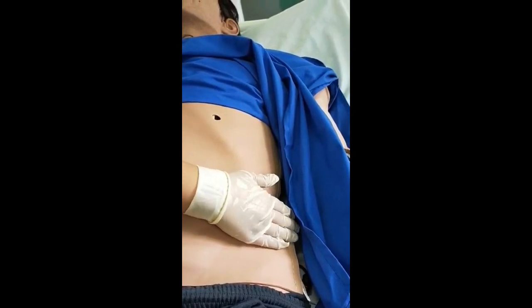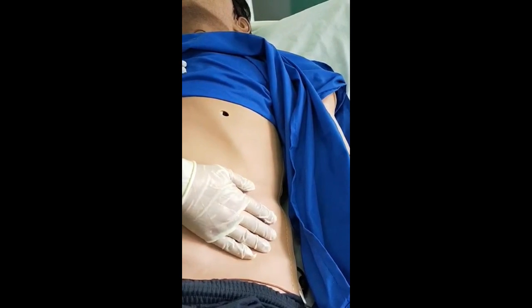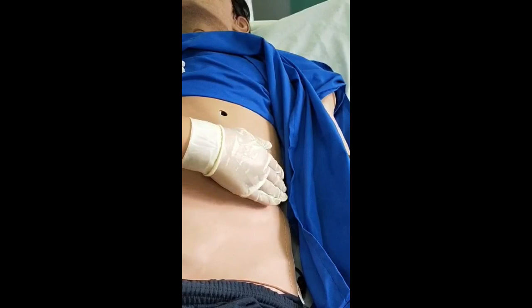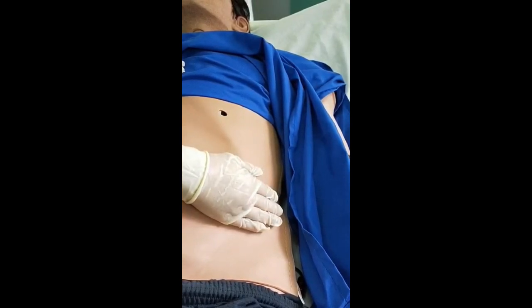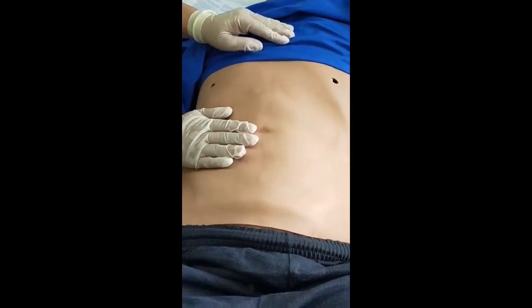The spleen is an oval area of dullness approximately 7 cm wide near the left ninth to eleventh rib and slightly posterior to the mid-axillary line.